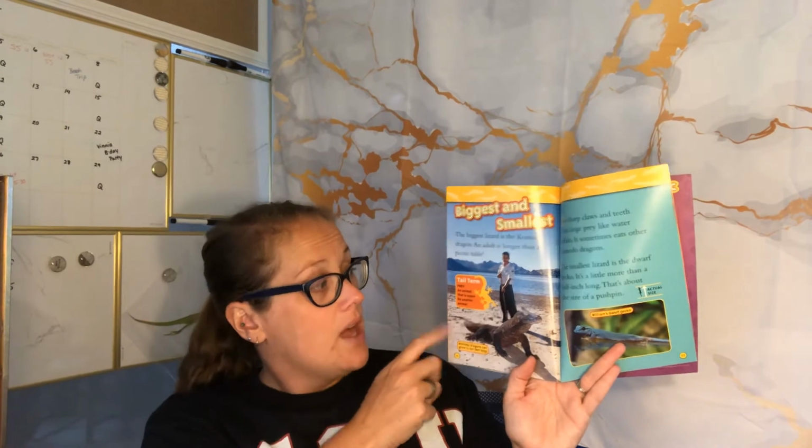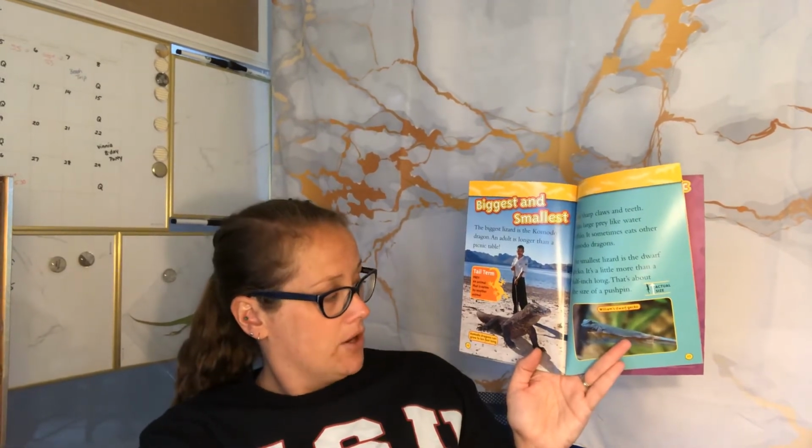All right, on page 26, biggest and smallest. I love this big picture of the Komodo. The biggest lizard is the Komodo dragon. An adult is longer than a picnic table. And here's a tail term, prey, an animal that's eaten by another animal. And you can see 10 feet long.